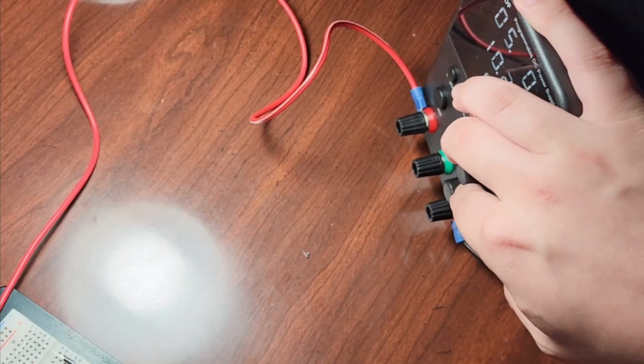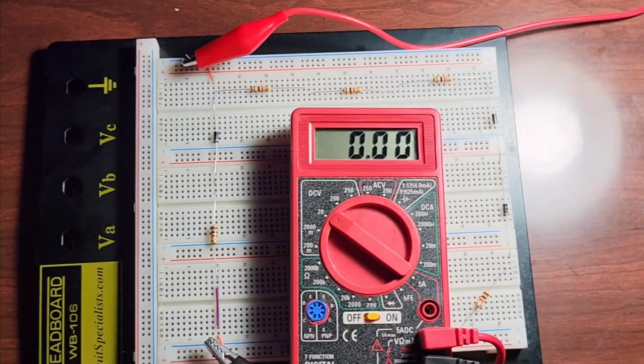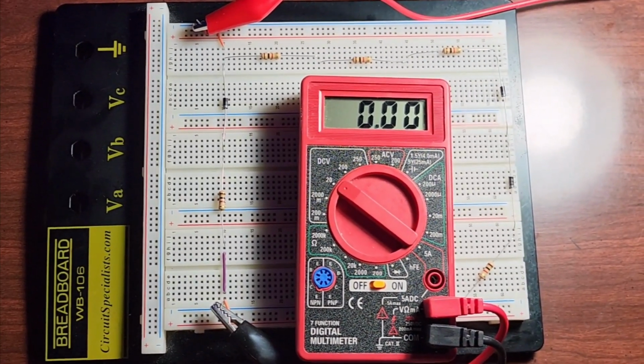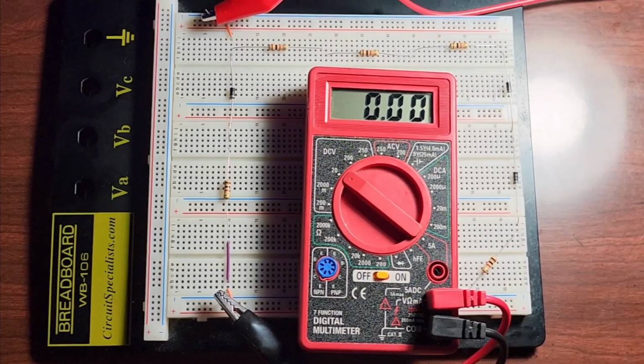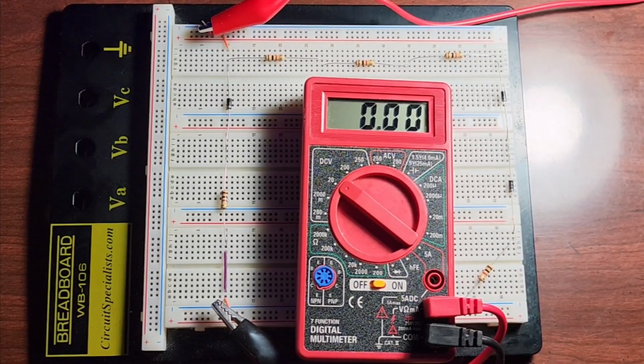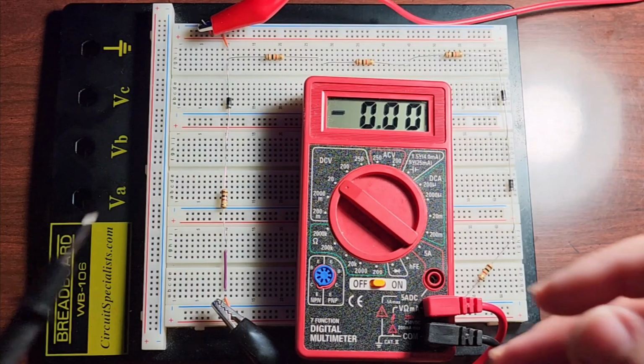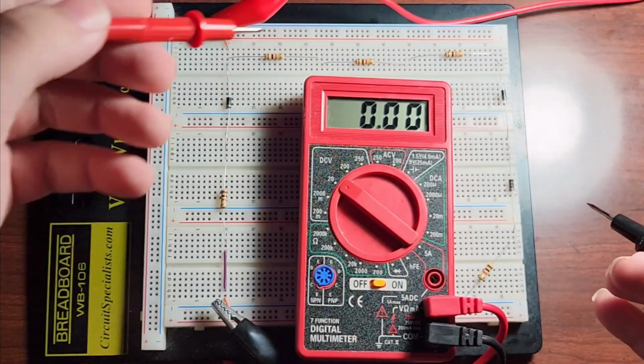That way, maybe we could get closer to our 10 milliamp kind of range. So I'm going to set this to be 5 volts, and maybe there will be some output of 0.7 across the diodes. Now we'll check that here with the multimeter.